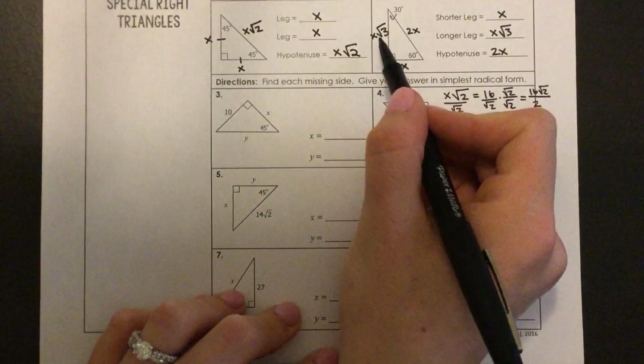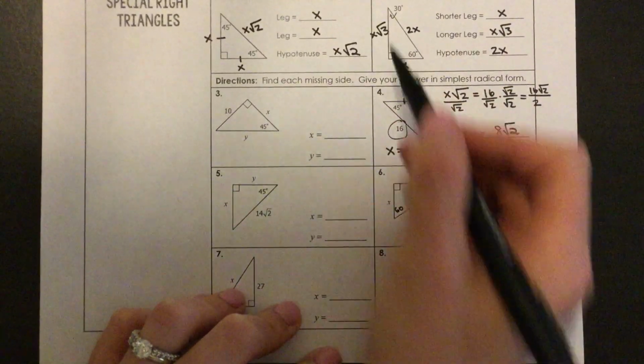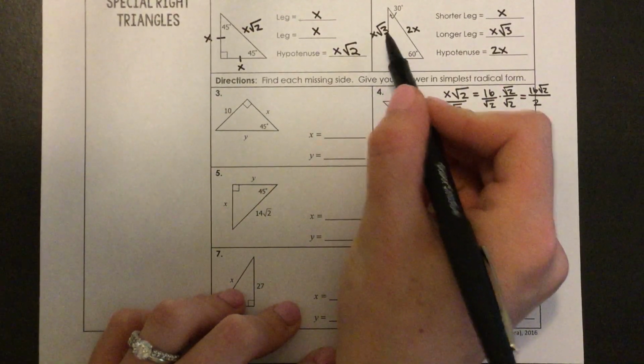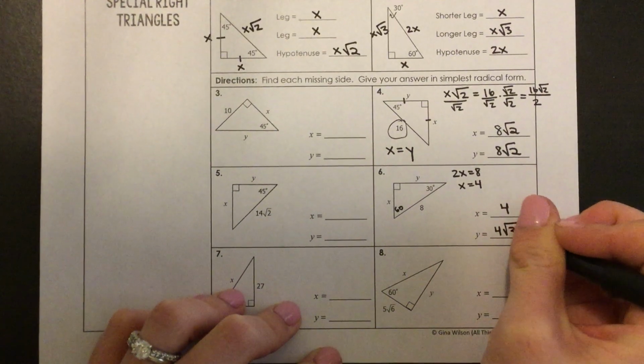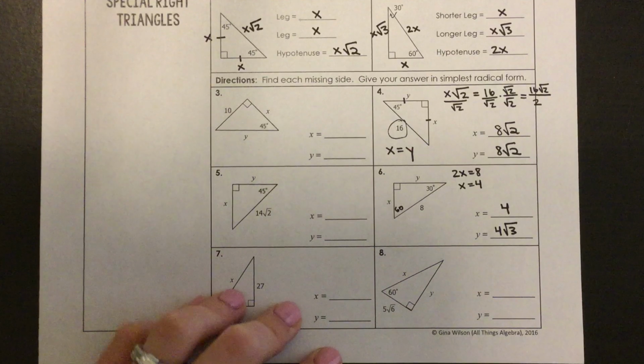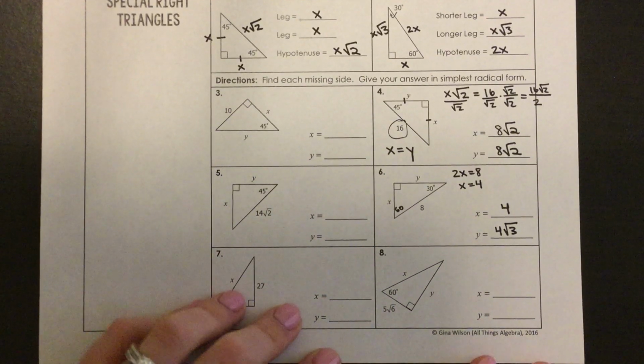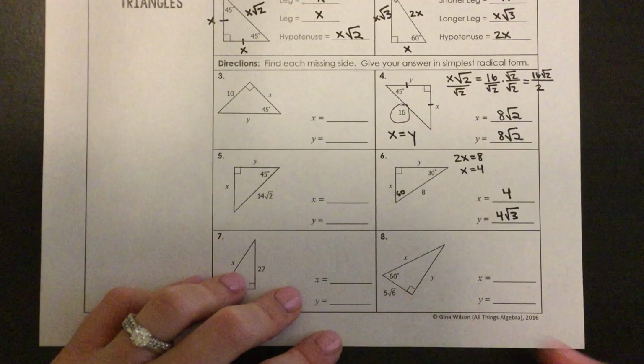And y is the medium length, which is the longer of the two legs. So it's just whatever x is times the square root of 3. Those are those two dimensions. All right, so now one more for the special triangles. We'll look at number 8.